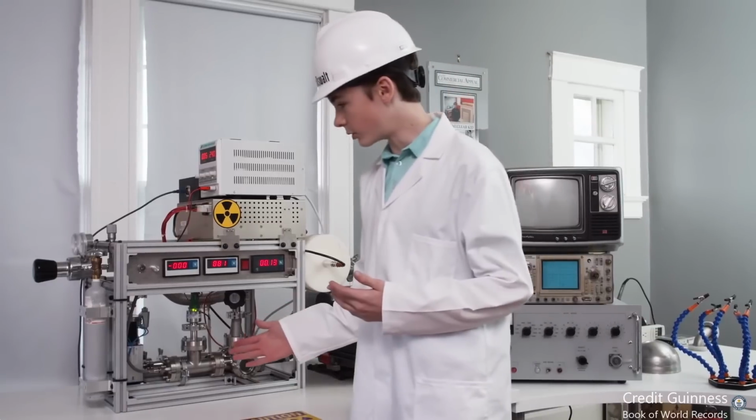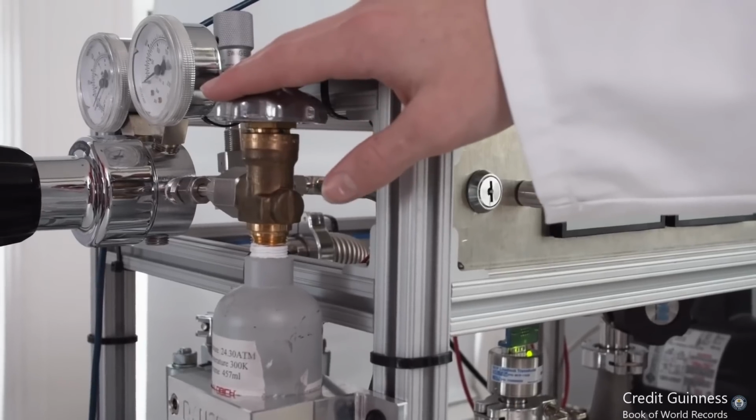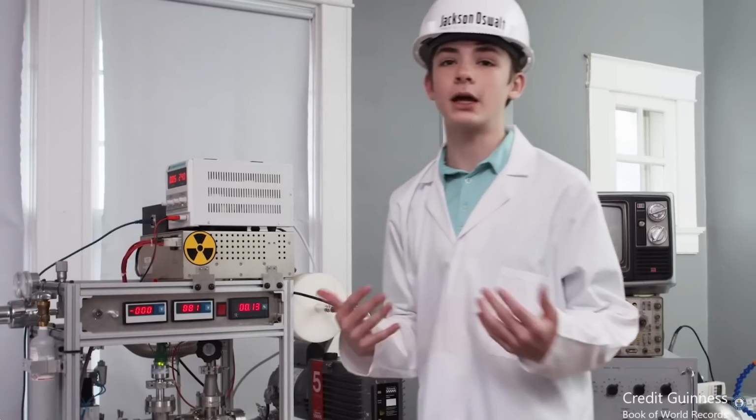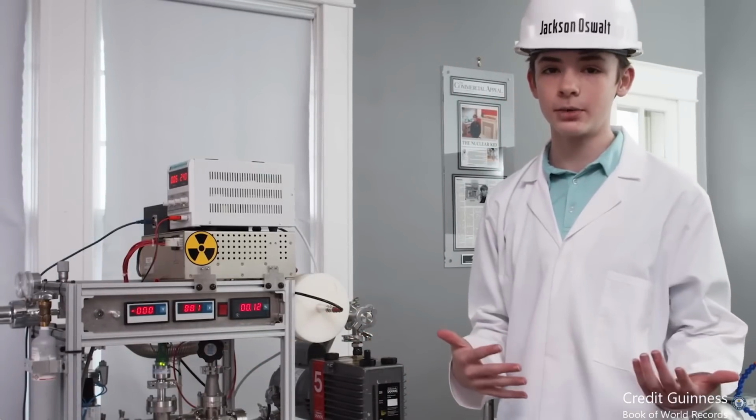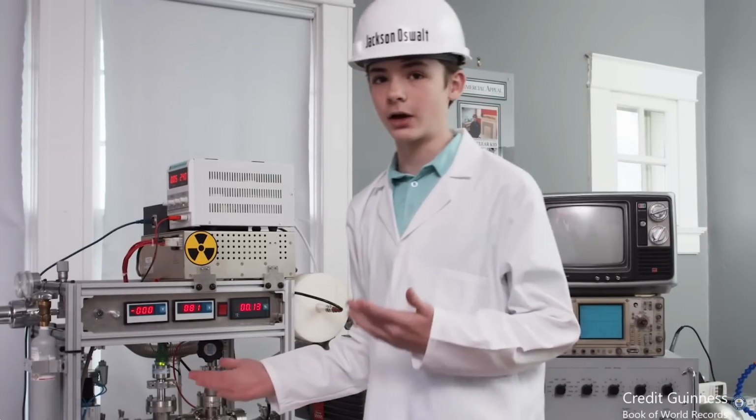Once that air has been removed, I add back a tiny bit of gas in the form of deuterium. Deuterium is an isotope of hydrogen. An isotope means a type, so it's just a different variation of hydrogen.